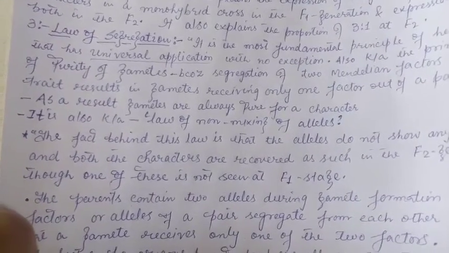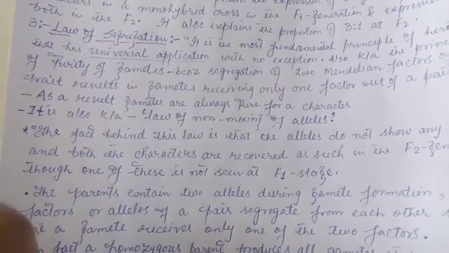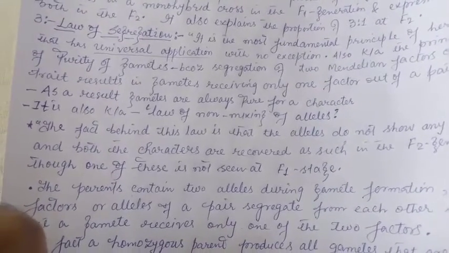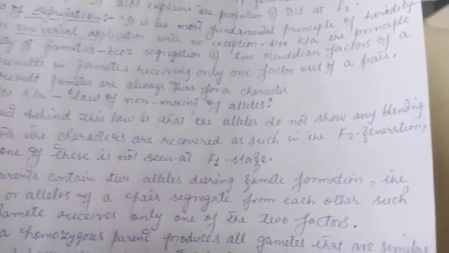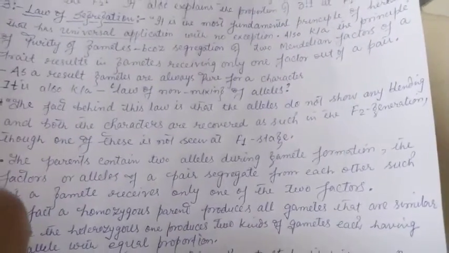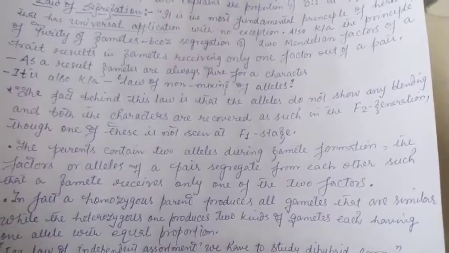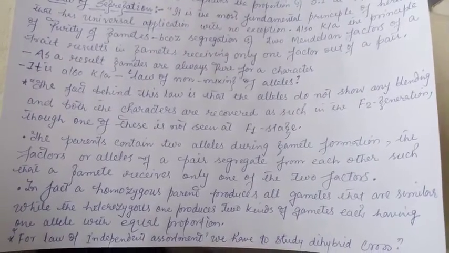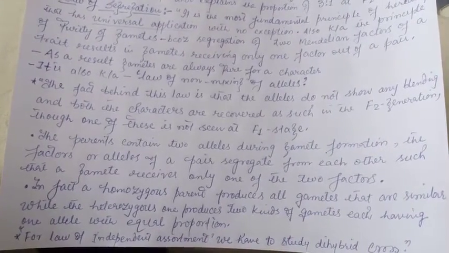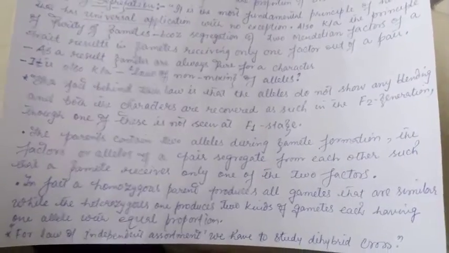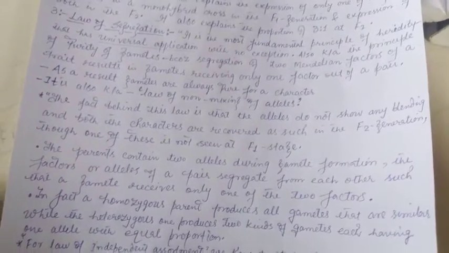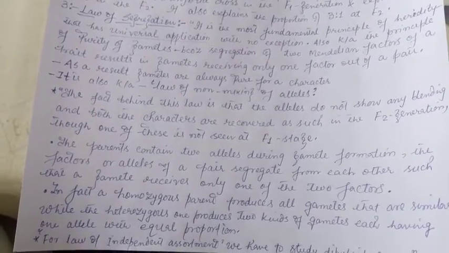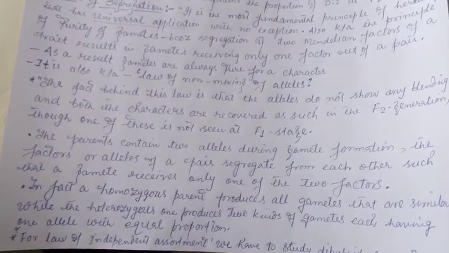It is also known as the law of non-mixing of alleles. The fact behind this law is that alleles do not show any blending, and both the characters are recovered as such in the F2 generation, though one of these is not seen at the F1 stage. The parents contain two alleles.